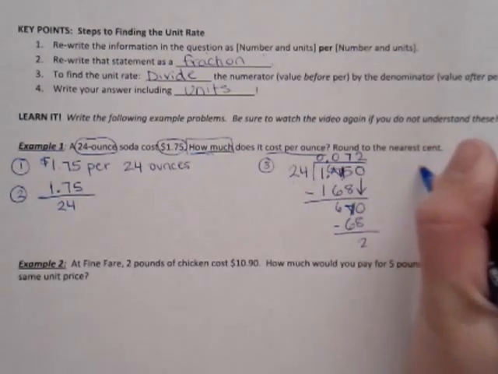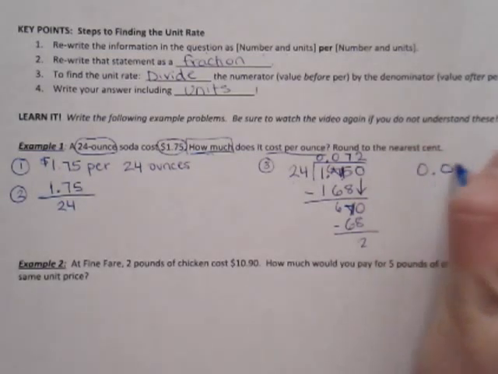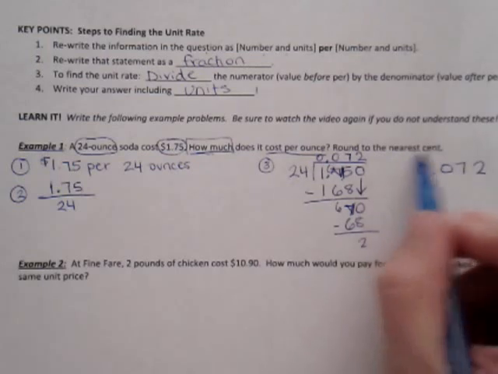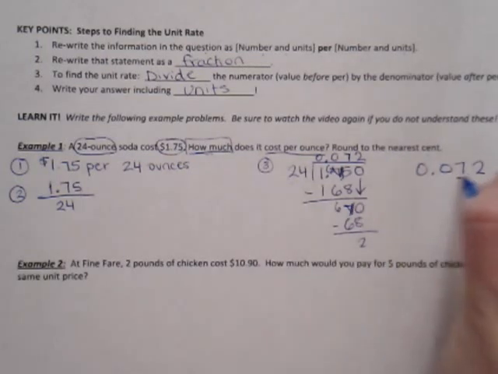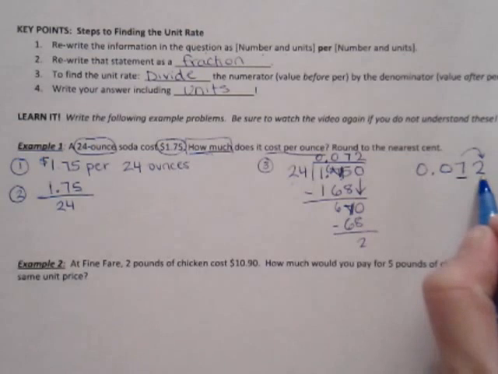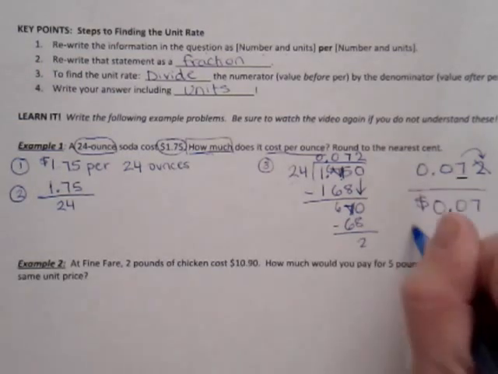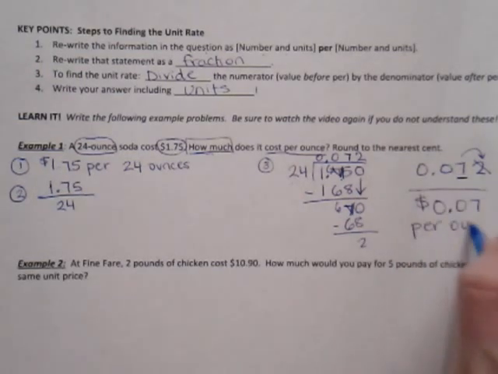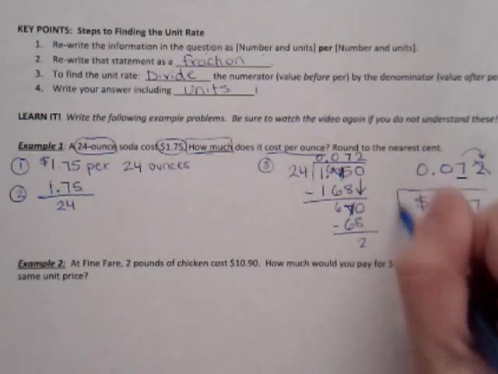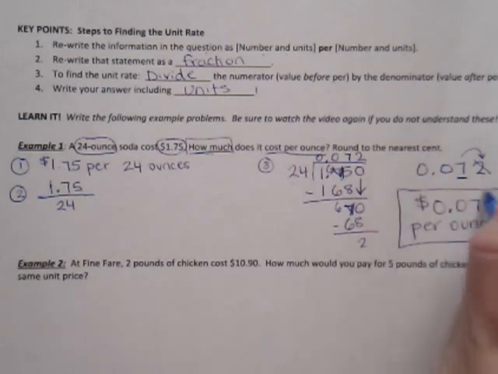So if we rewrite that, it'd be 0.072. And it says to round to the nearest cent. So we're going to round to the hundredths place. We look to the right. The number to the right is not bigger than 5. So we just cross it off. And now we have 0.07, or 7 cents per ounce. So each ounce of soda costs 7 cents.